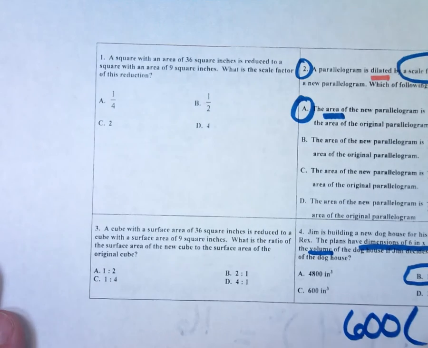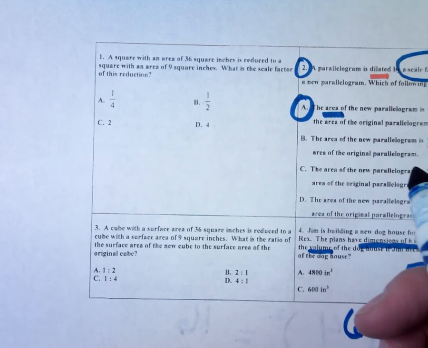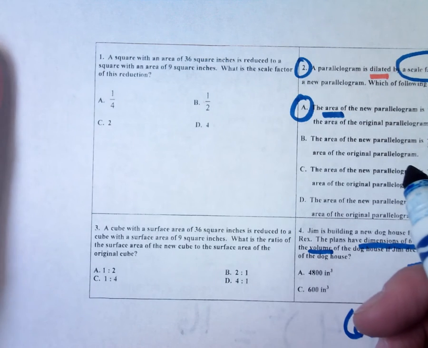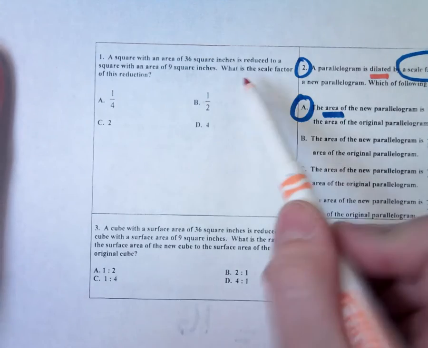Okay, now I want to kind of go backwards. So back to number 1. So number 1's a little bit funky. Number 1 says a square with an area of 36 square inches is reduced to a square with an area of 9 square inches. What is the scale factor?